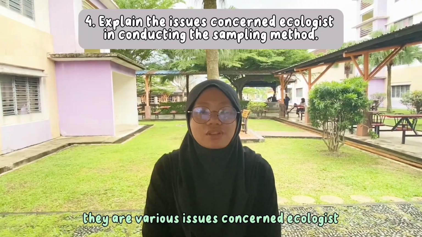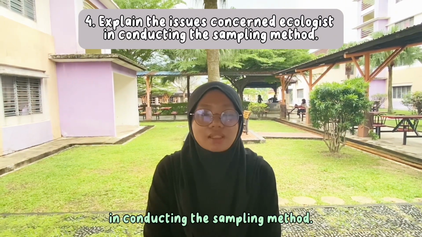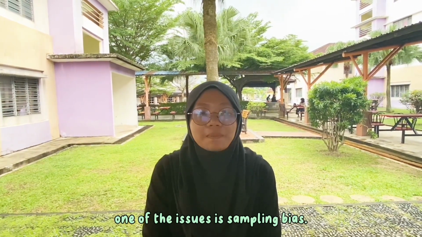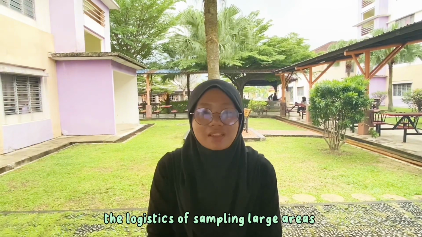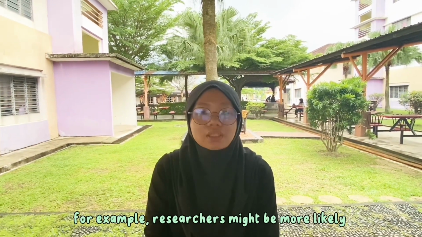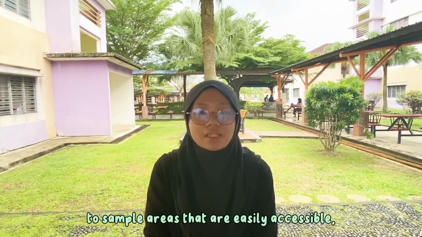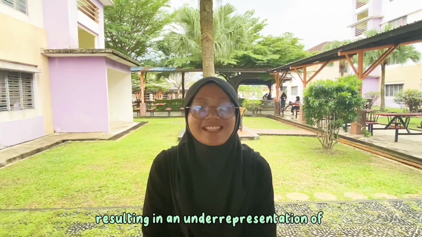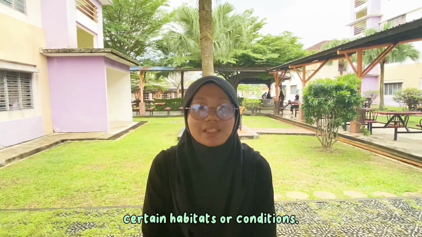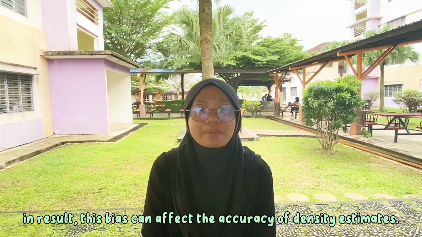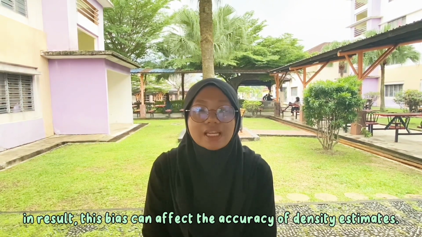There are various issues that concern ecologists in conducting the sampling method. One of the issues is sampling bias, in which the logistics of sampling large areas may lead to biased sampling. For example, researchers might be more likely to sample areas that are easily accessible, resulting in an underrepresentation of certain habitats or conditions. As a result, this bias can affect the accuracy of density estimates.